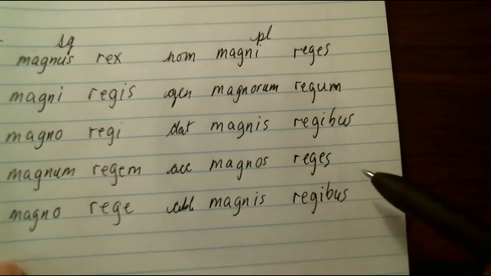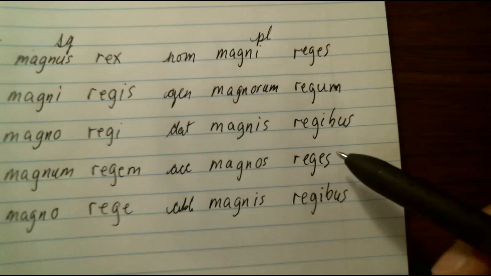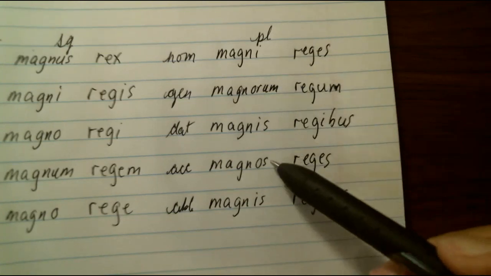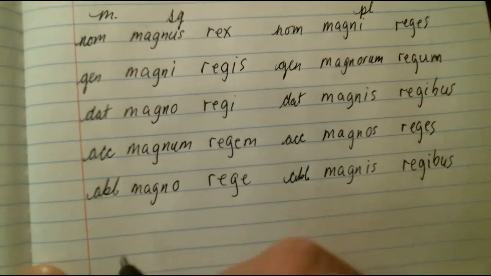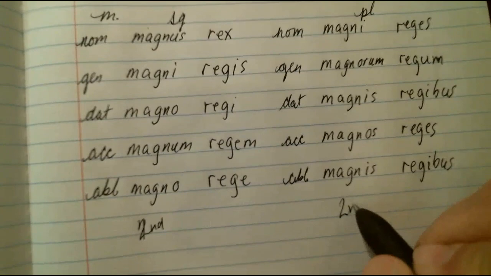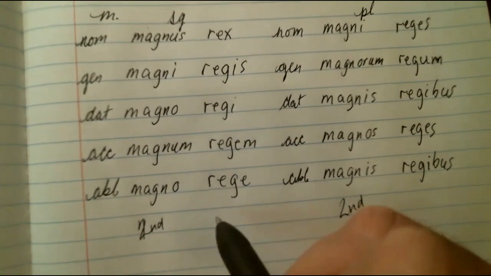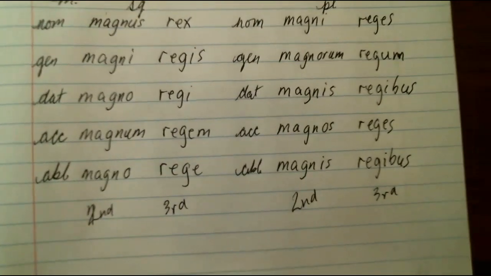So the nominative and accusative in the plural and the third declension are going to match, right? Not so in the first and second declensions. So that is that, all right? So we'll say this is second declension, right? And this is third declension.